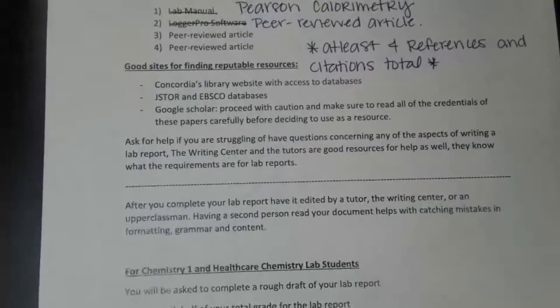Good sites for reputable resources, first and foremost, is the Concordia library access to databases. JSTOR and EBSCO are 2 good ones that have lots of science and lots of technical journal articles.